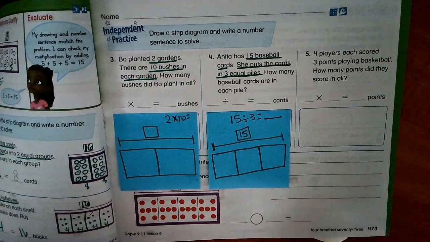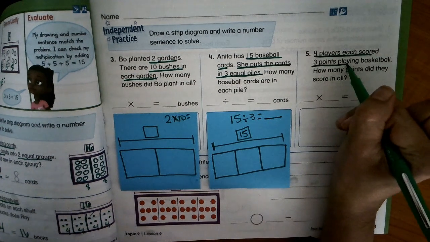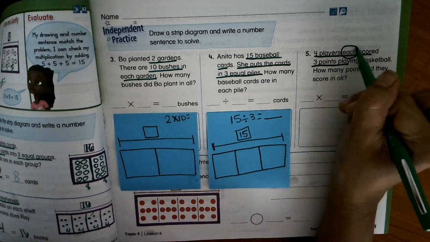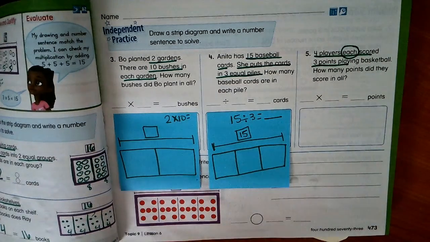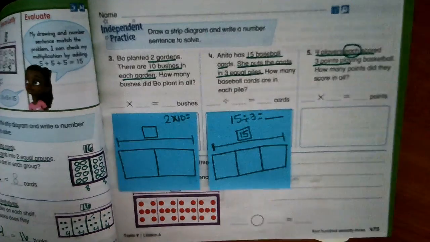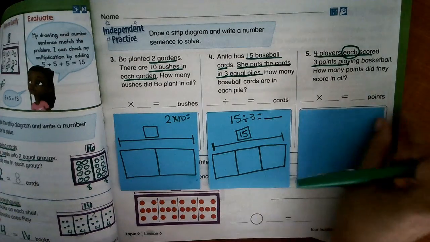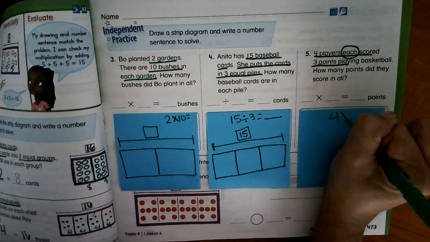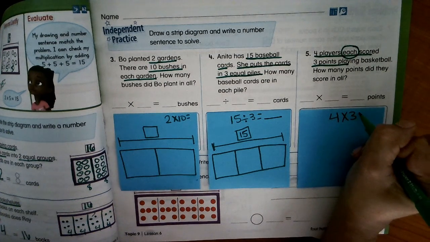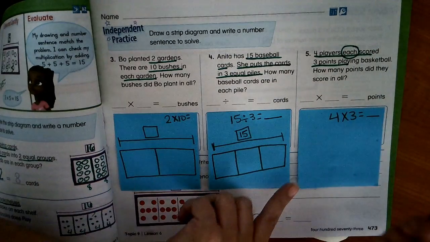Okay? Here, 4 players. Each scored 3 points. So on multiplication, the word each is my clue word that helps me. Oh, that's a multiplication sentence. So for this one, I know that that's a multiplication sentence. 4 times 3, or 4 groups of 3 equals something. Draw your multiplication.